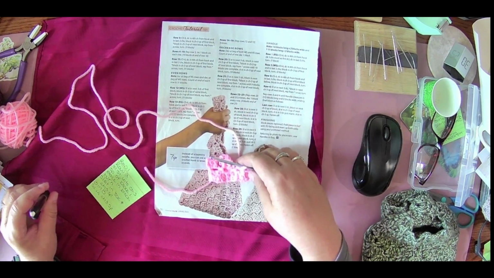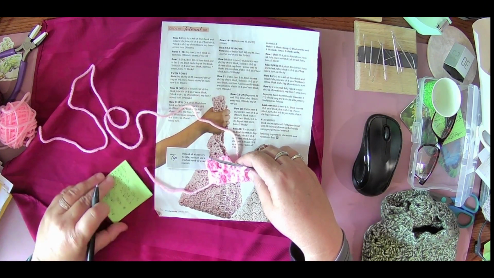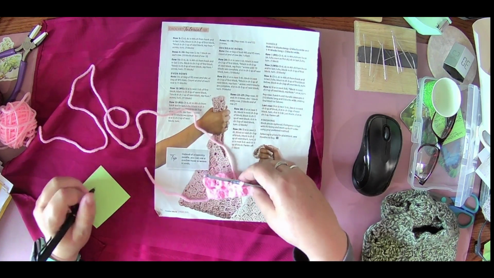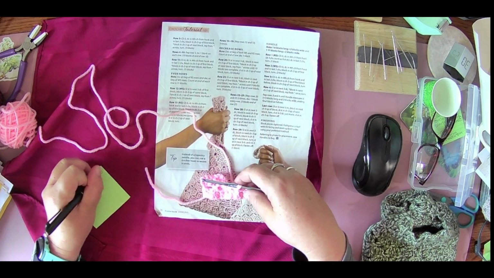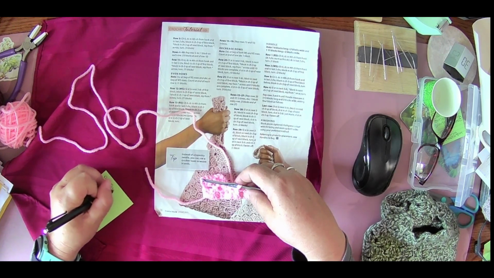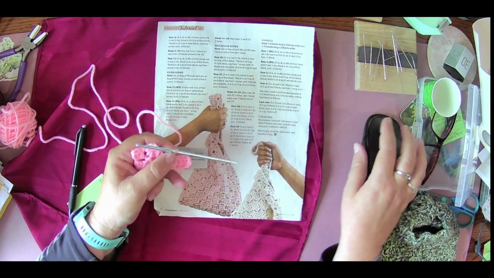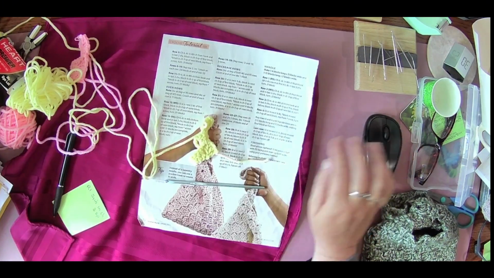I'm wondering if I made a mistake back there. I'm going to write down what I just did. I'm going to write row 1, slip in chain 3 space. I'm going to go try something and I'll be right back.